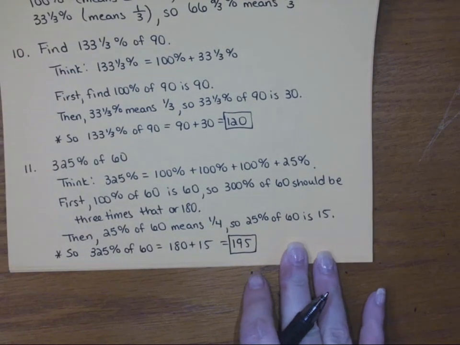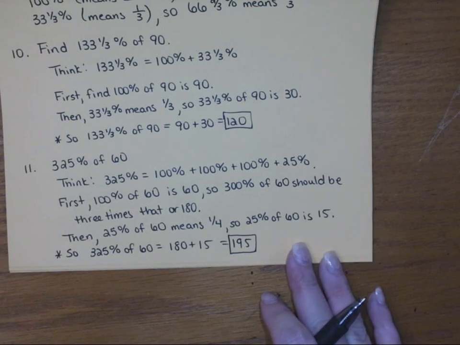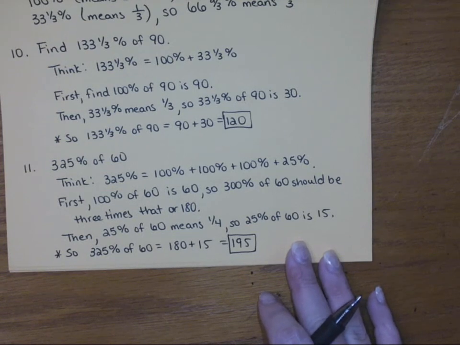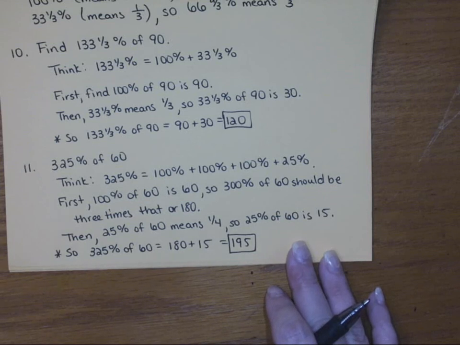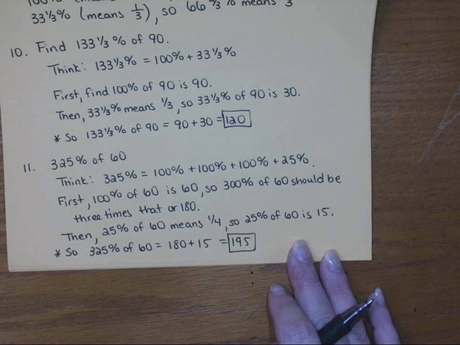Okay. So you could have technically done like 300% and then a 10% doubled plus another 5%, but that's kind of the longer way. So if you can do it using the benchmarks that I listed above number 10, then you should be good to go.